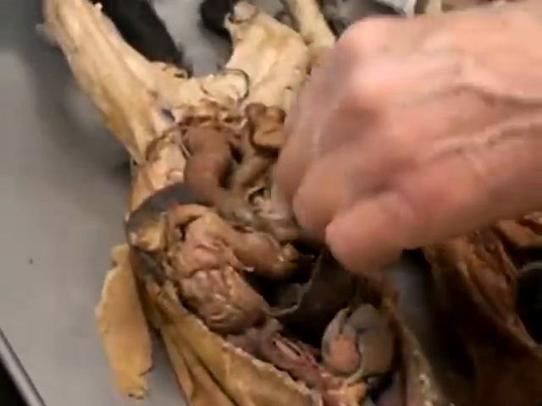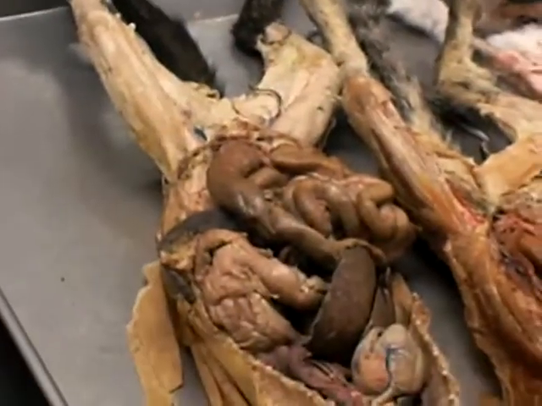Okay, I'm just going in the order as I see it. I'm not following the list. So we continue with the abdominal cavity.